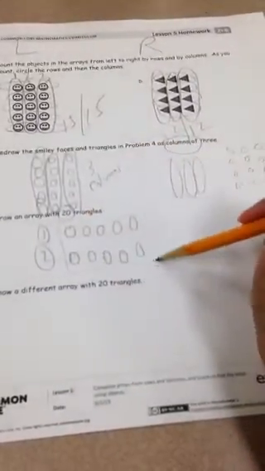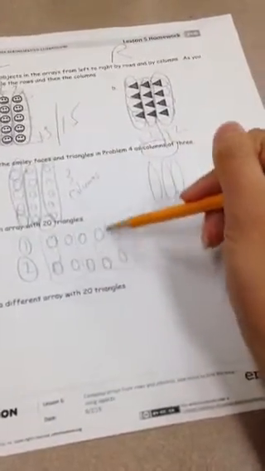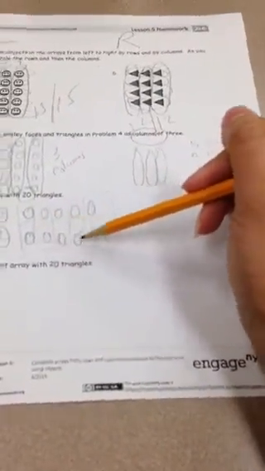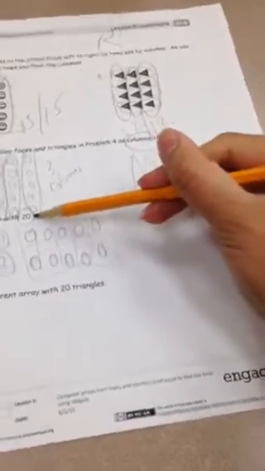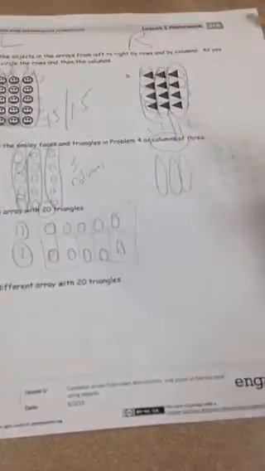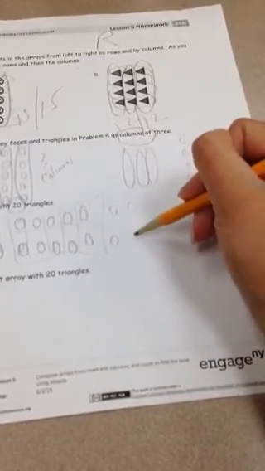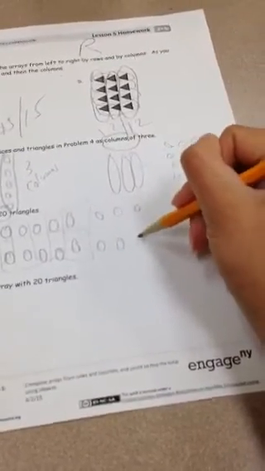Reminds me of a 10 frame. So 1, 2, 3, 4, 5, 6, 7, 8, 9, 10. So I need 20. I need 20, right? So what am I going to do? I'm going to keep going. 1, 1, 1, 1, 1, 1. So it's like you're dealing your cards out, right?